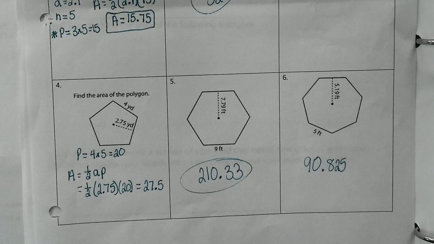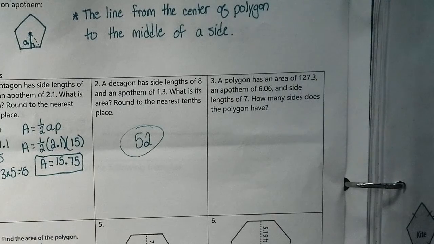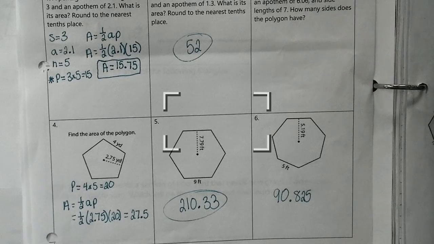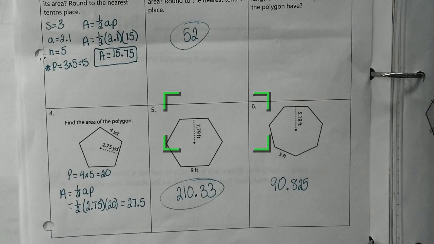Okay, so here are the answers for the remaining 3 of the 4 problems. Take a look, make sure that you could get those, and then we are going to go over number 3 together because it is slightly different.